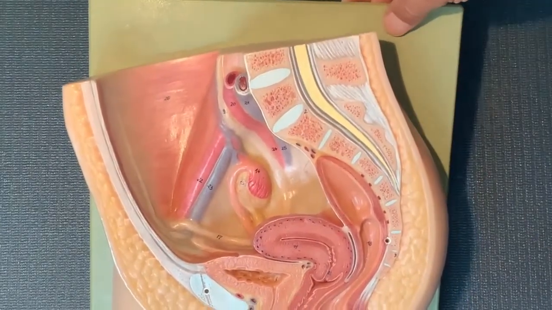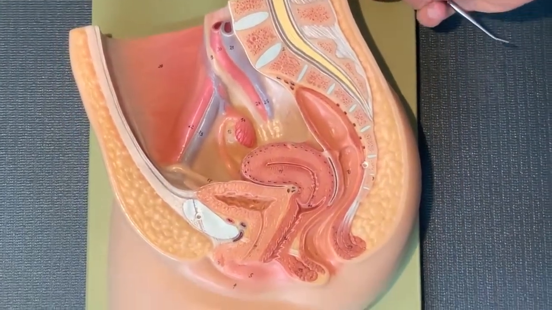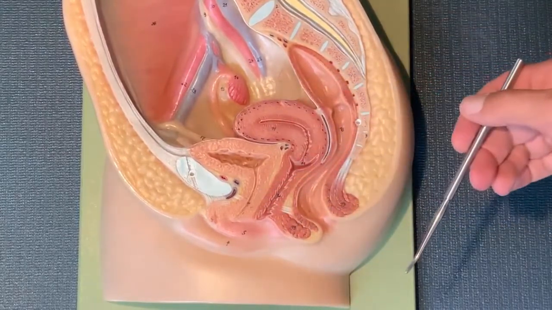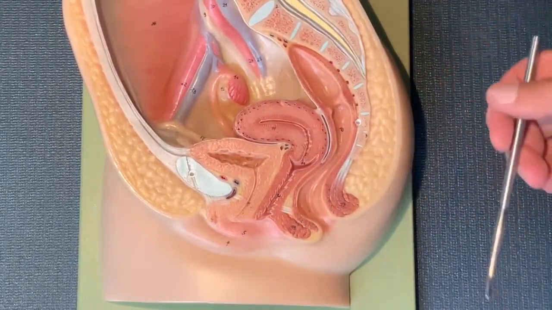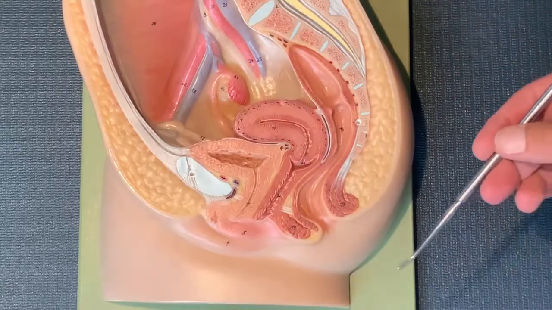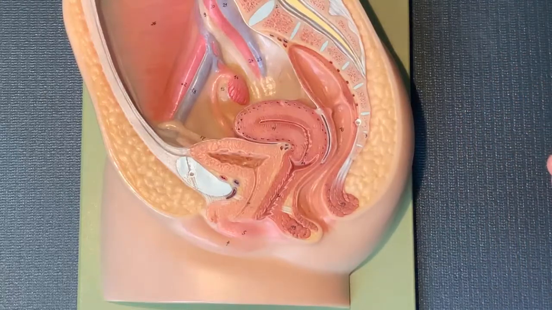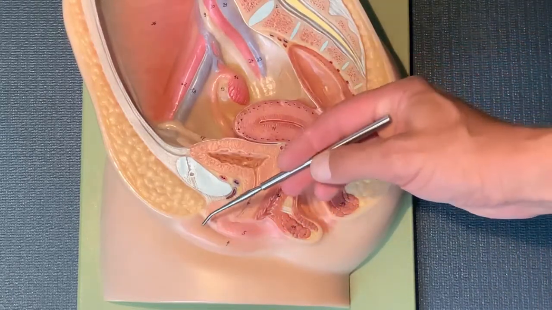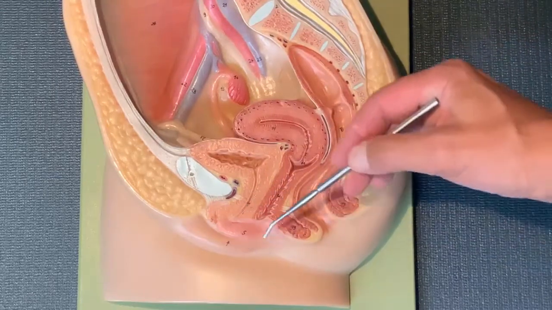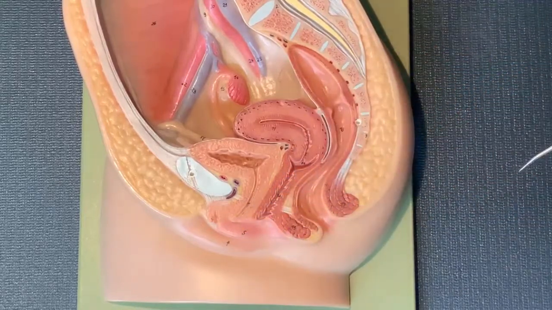The next structure to identify is the labia majora and then the labia minora. To see these, we're going to move more inferiorly on the model. These are both skin-like folds that just sit exterior to the opening of the vaginal canal. This structure here on the model is going to be the labia majora, and this the labia minora.